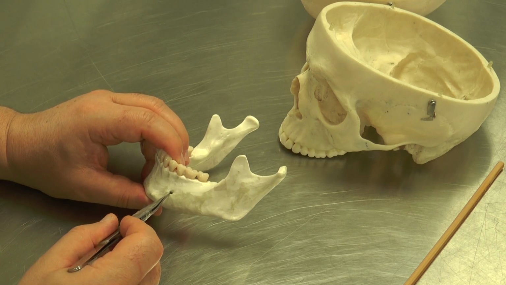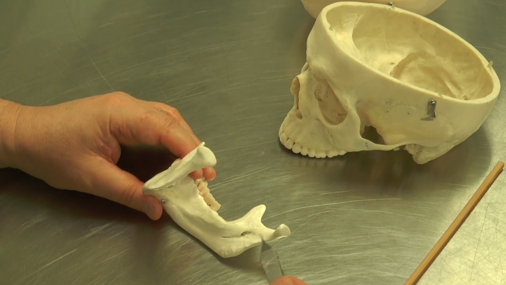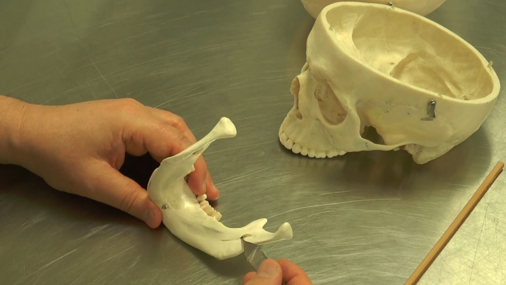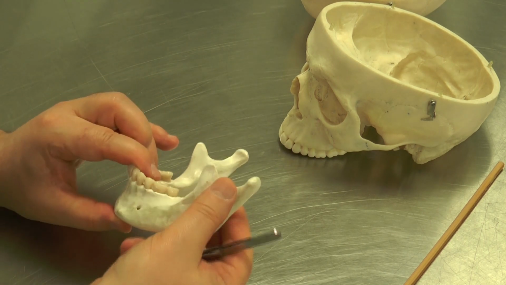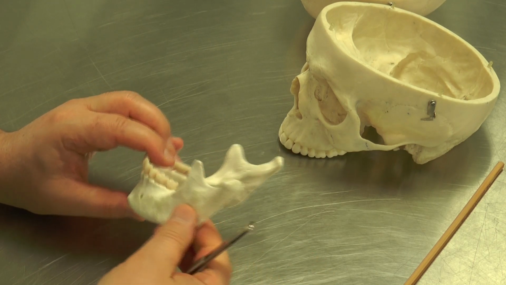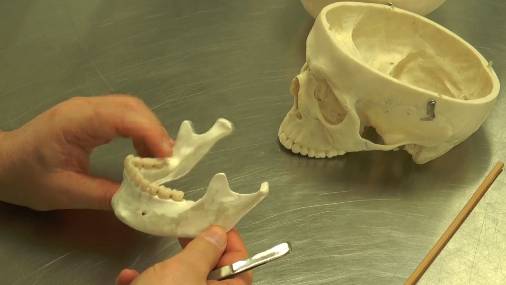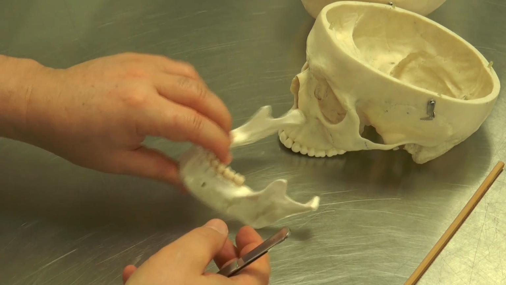This is the mental foramen, where the mental nerves come out from here. So the mental foramen, and this is the mandibular foramen. Okay, mandibular foramen, mental foramen. This is the body of the mandible, ramus of the mandible, coronoid process, and this is the condylar process. All right. Okay, that's a bit about it.